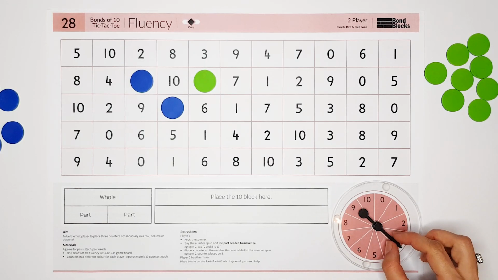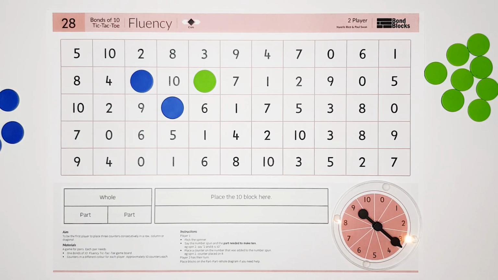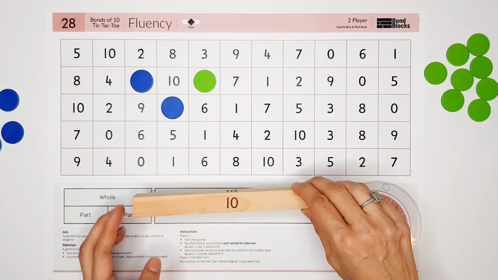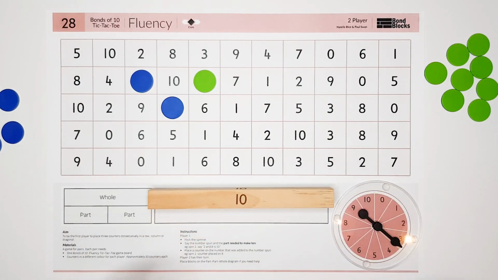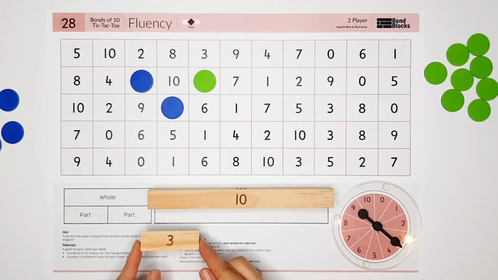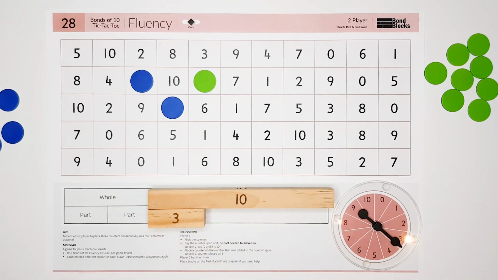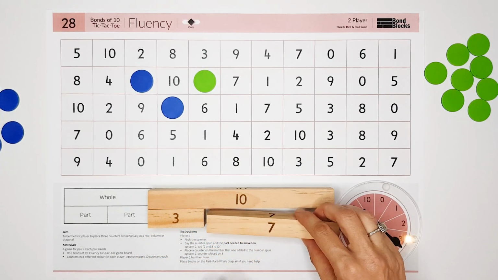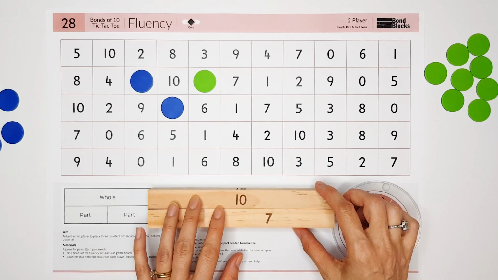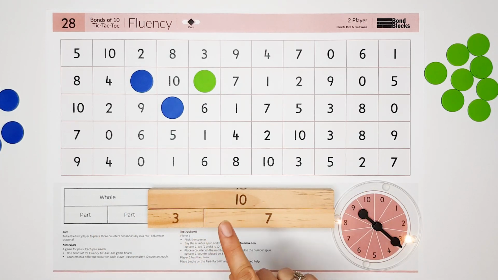Now, if a student requires additional support, for example, when they spin the 3, they place the whole of 10 on the frame and the part in the part section, they've spun 3. So you place the 3 block and then you place the block that joins with it to build 10. So I spun 3, so I look for a 7 and then I say 3 and 7 is 10.